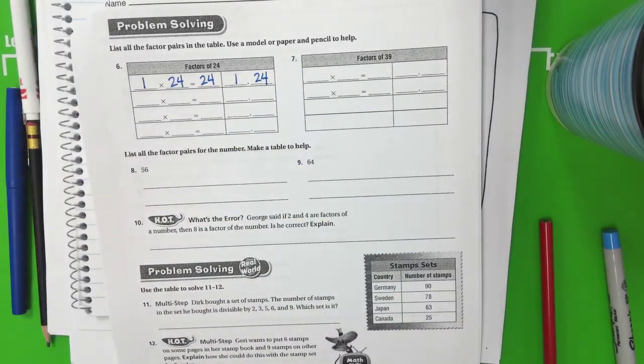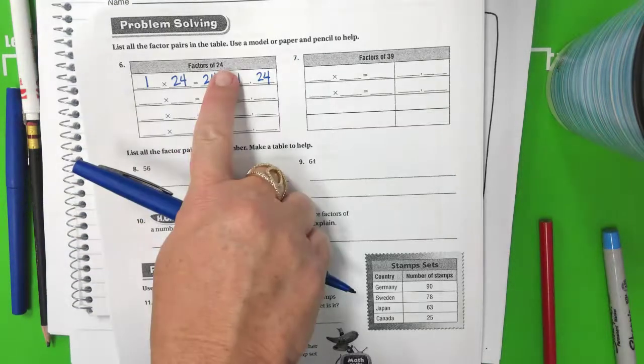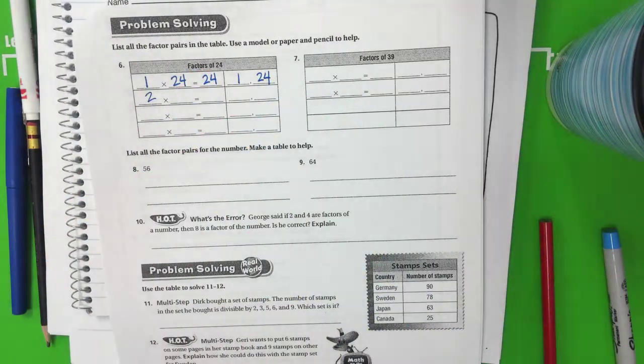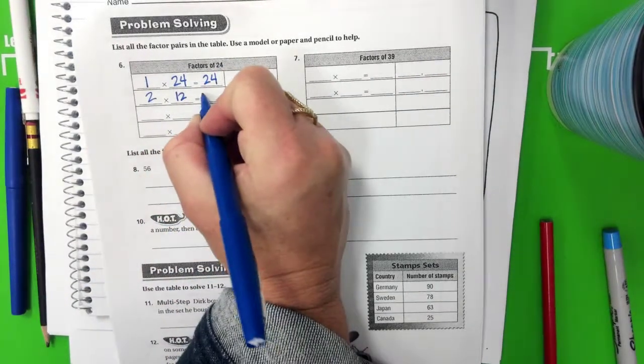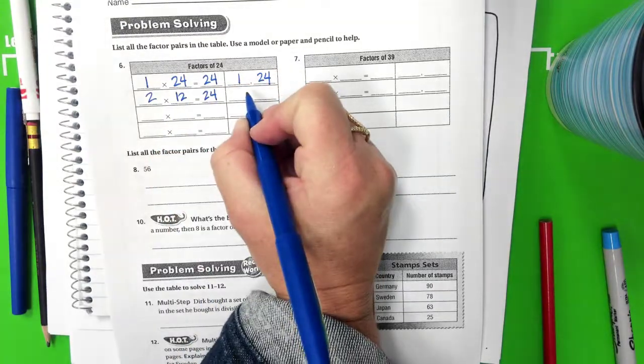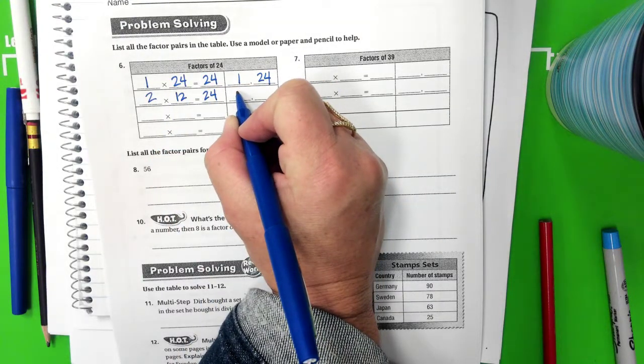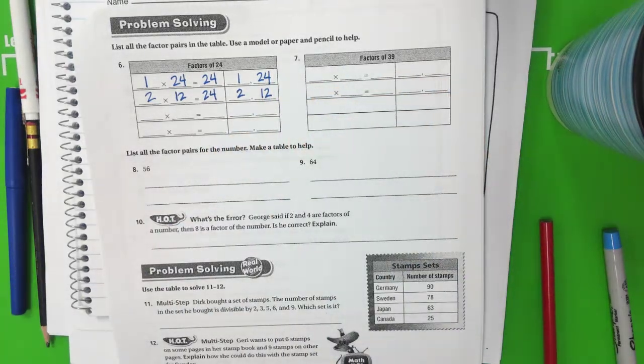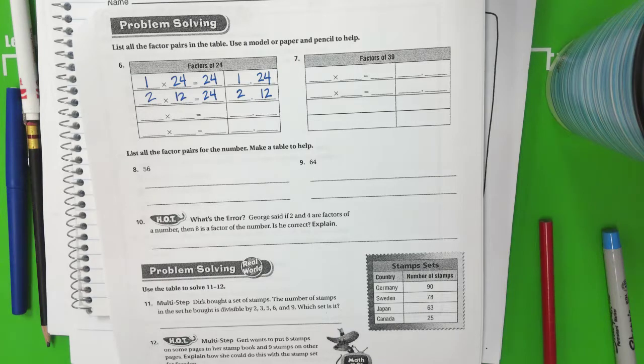Is 24 divisible by 2, Adriana? Yes. Why? What's the rule for 2, sweetheart? Last digit is even. Number 4 is even, so therefore it is divisible by 2. So ladies and gentlemen, 2 times what is 24? 12. 2 times 12 is 24. Therefore, what are my two factors? 2 and 12.